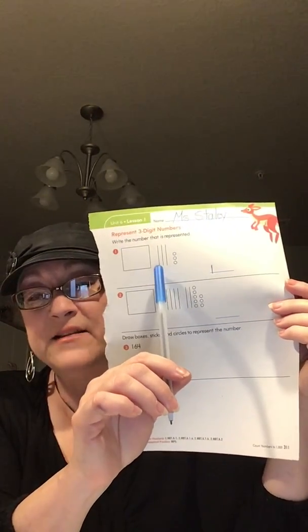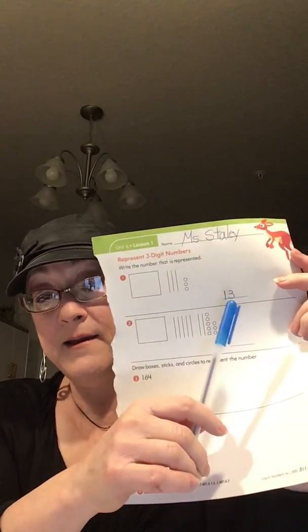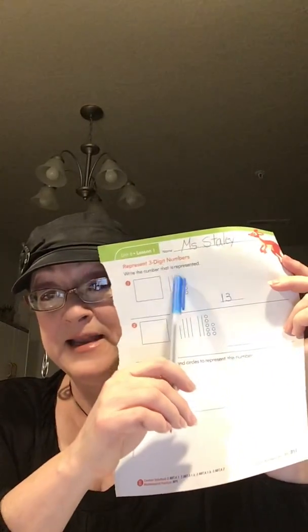And then let's just count these together. 10, 20, 30. So how many groups of 10? Would you put down a 30 there? No, you would only put down that there are 3 groups of 10. So you don't write a 30 there, you only put down a 3. Okay, now we're going to count how many single ones. 1, 2, 3. So our final answer on number 1 is 133. Did everyone get that one correct?